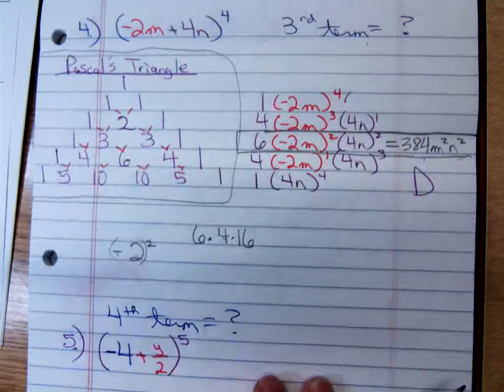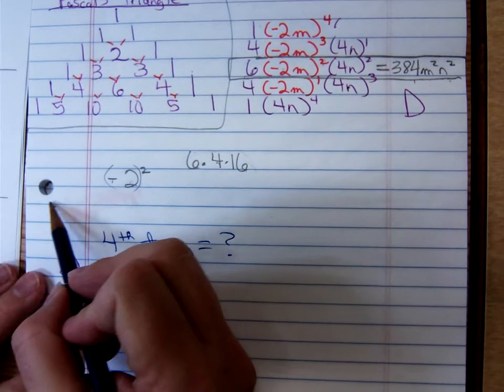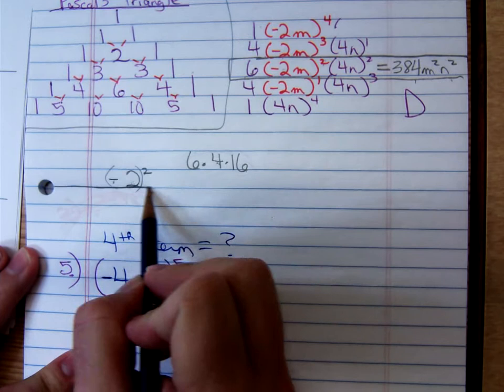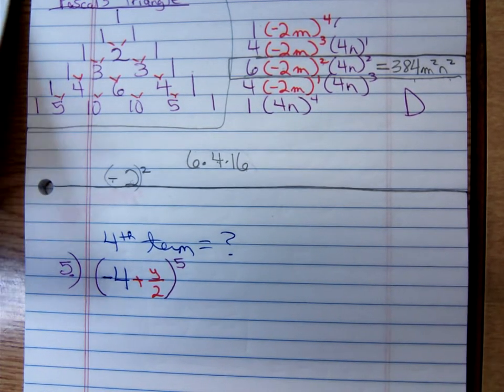And number 5. Number 5, it's another binomial expansion.